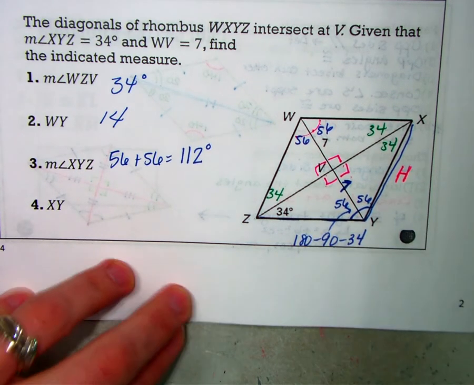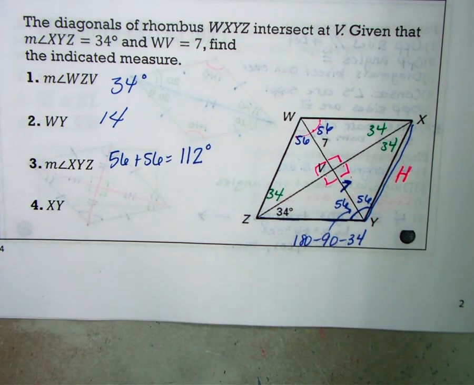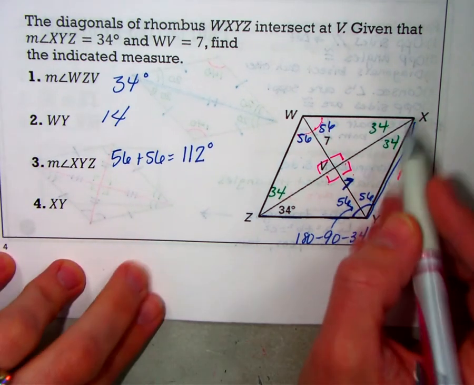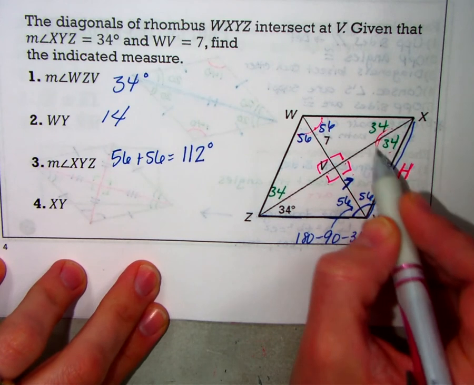Why would I call it H? Because it's the hypotenuse. Yeah, all of the sides are actually the hypotenuse because they're all equal to each other. But now you have to pick. Do you want to work with 34 or do you want to work with 56? 34. Okay, so we're going to work with 34. So 34 being right here, you have to use the 7.